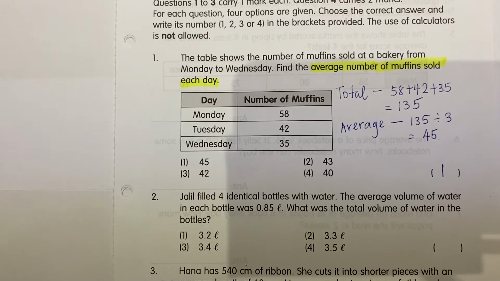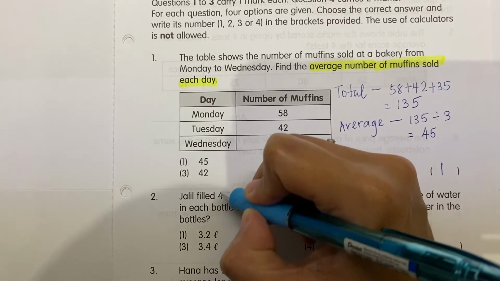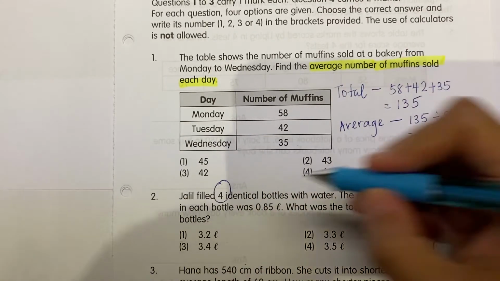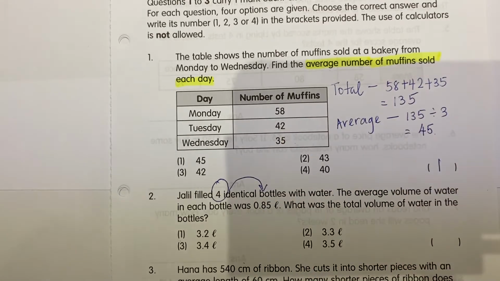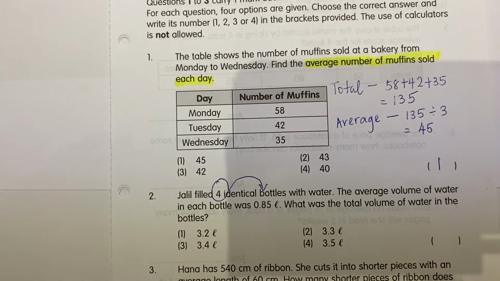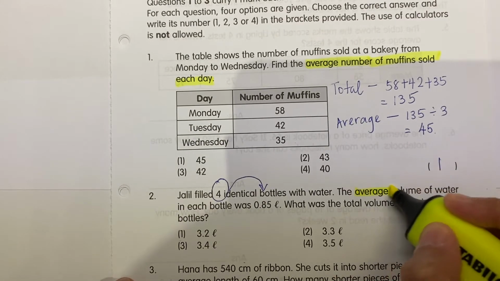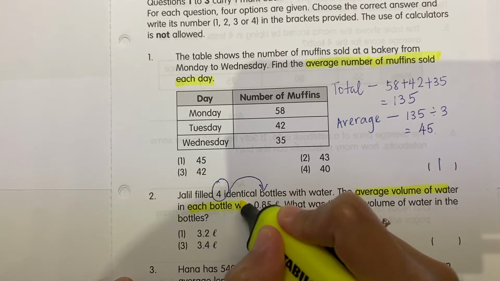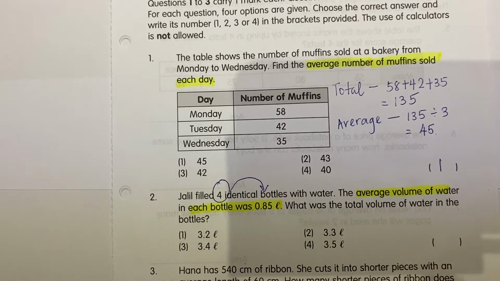Jalil filled 4 identical bottles with water. So 4. Okay, so the bottles are supposed to be the same. The average volume of water in each bottle is 0.85 liter.